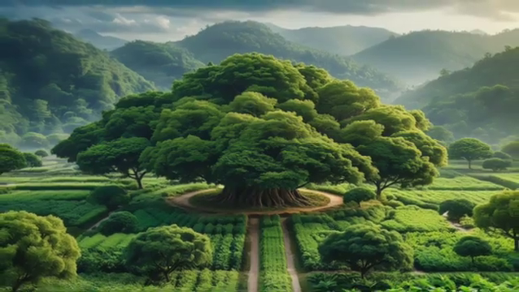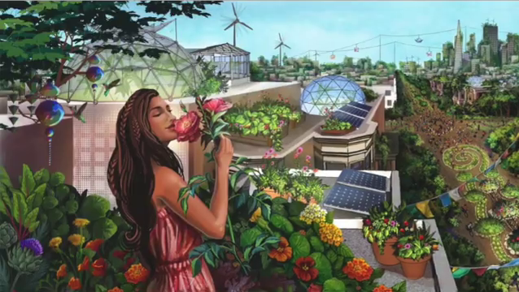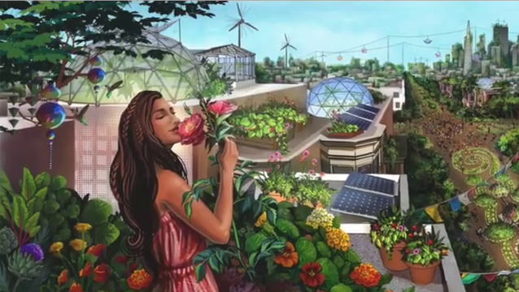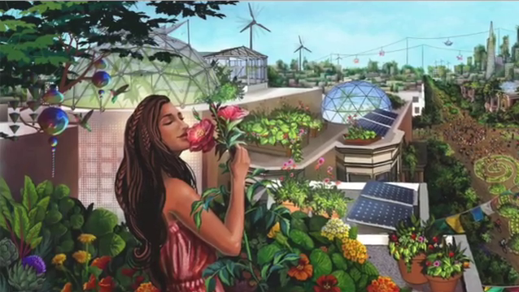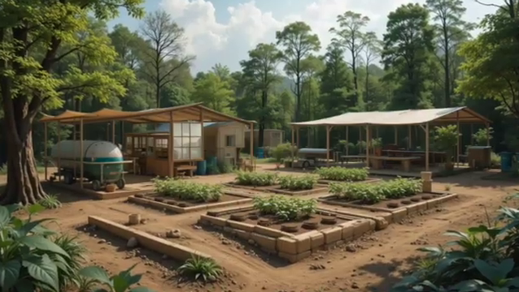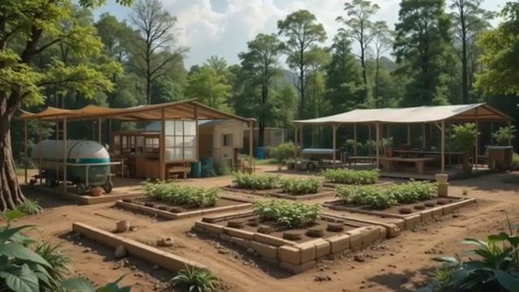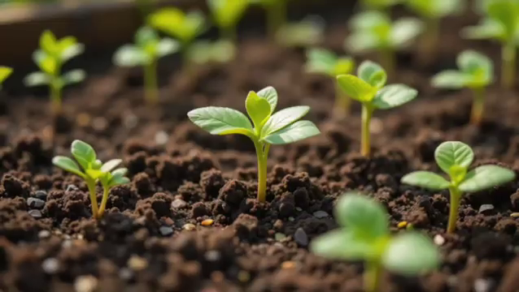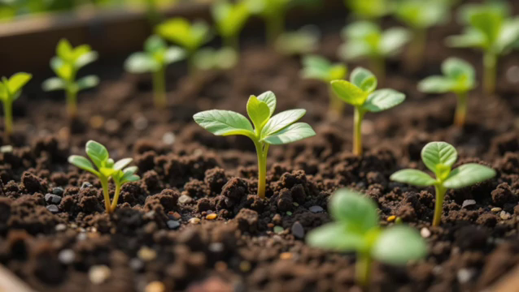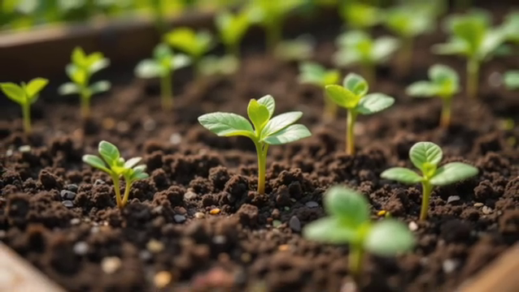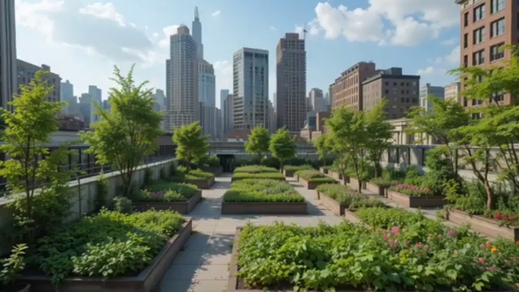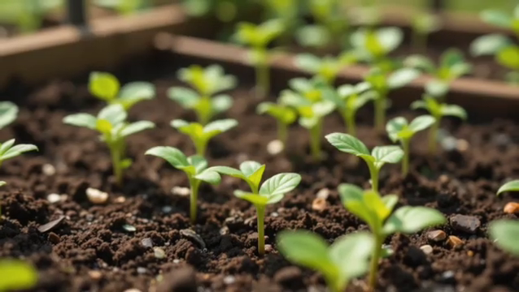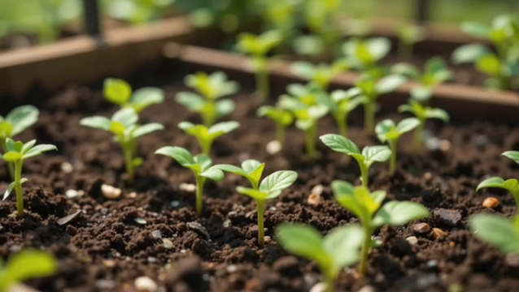Assessing local needs and conditions. Research the local ecosystem. Understand the native tree species, soil types, climate, and ecological requirements of the area. Identify reforestation goals. Determine the purpose of reforestation, such as restoring degraded land, enhancing biodiversity, sequestering carbon, or supporting local livelihoods. Engage local communities. Involve indigenous people, farmers, and other stakeholders to ensure the project aligns with their needs and knowledge.